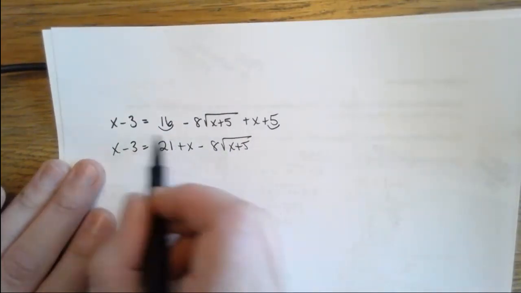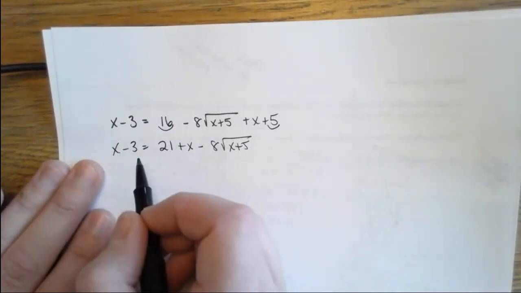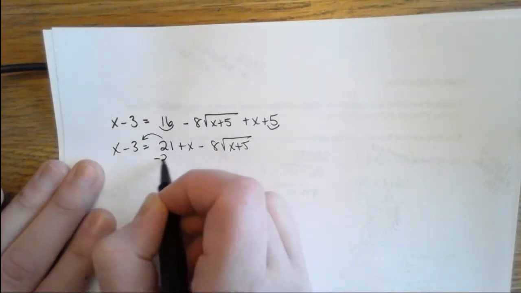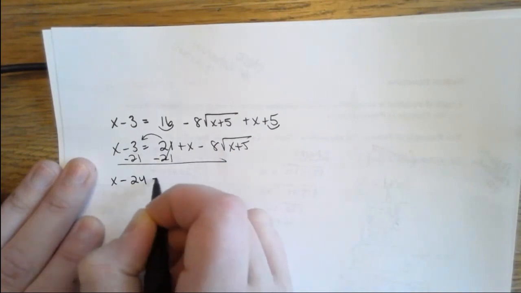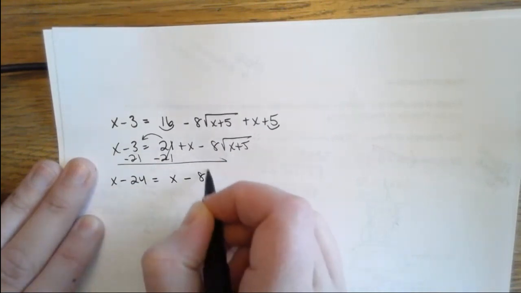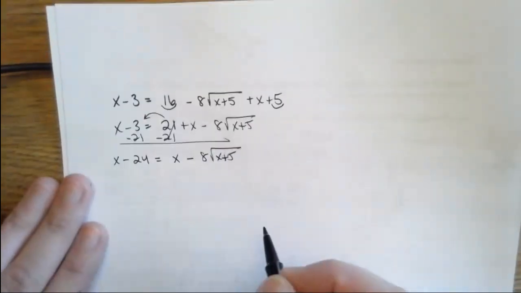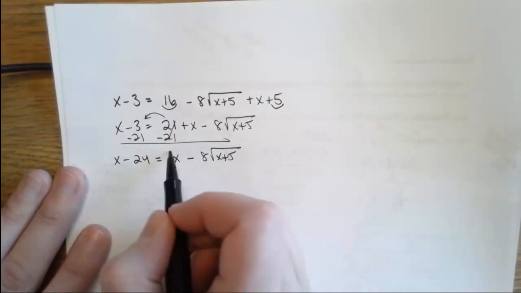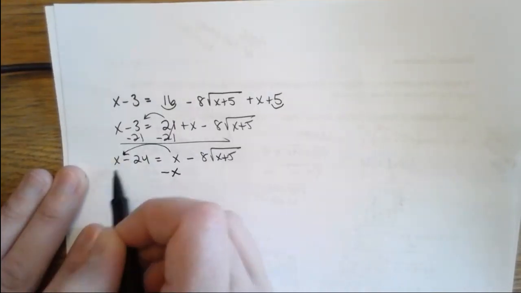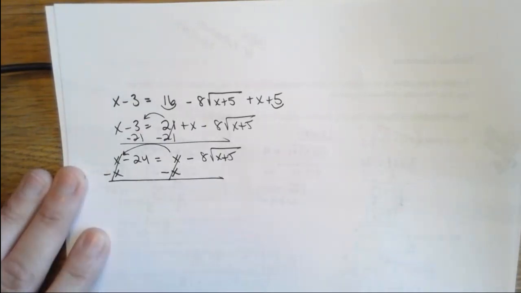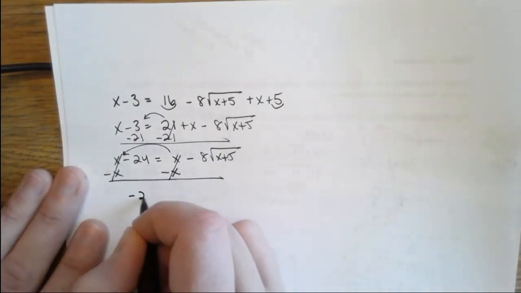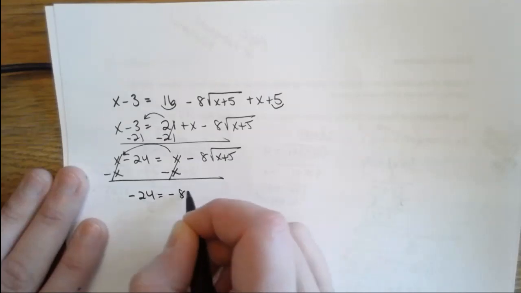I see some like terms on the other side, so I'd like to get them together. I'm going to bring the 21 over. So I have x minus 24 is equal to x minus 8 root x plus 5. And I'd also like to bring the x over as well. Now, in this case, when I subtract the x, it ends up canceling on both sides, right? Because x minus x is 0. That doesn't always happen, but it does here. So I'm left with this.